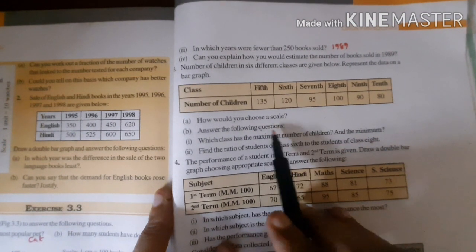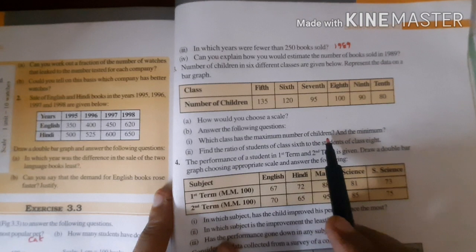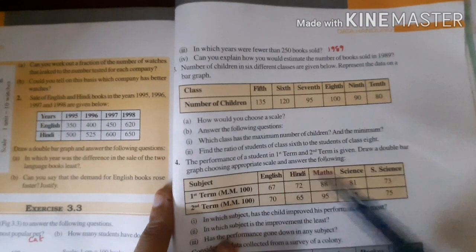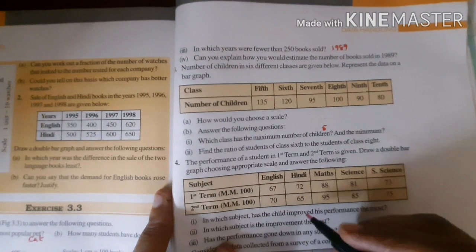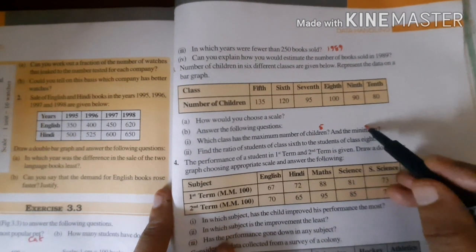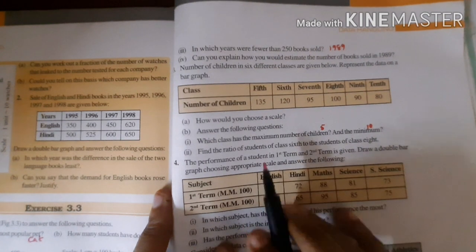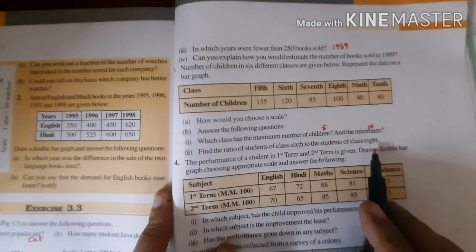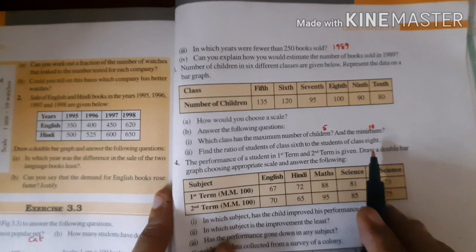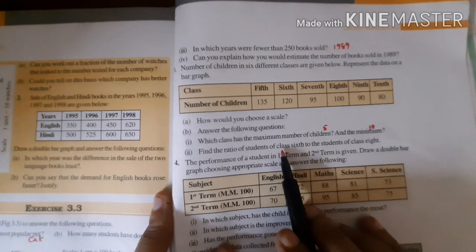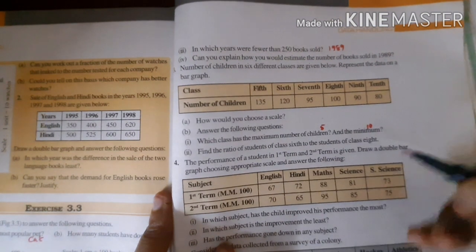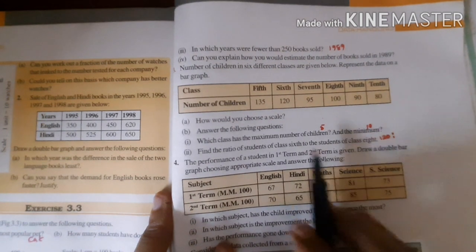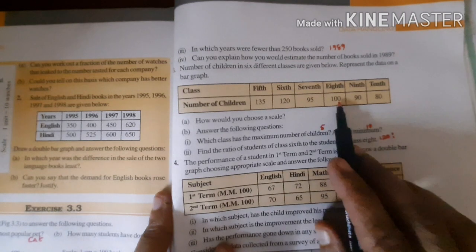Then answer the following questions. Which class has the maximum number of children? Yeah, 5th standard. There are 135 students there. And minimum, that is in 10th. Only 80 students are there in 10th standard. Find the ratio of the students of class 6th to the students of class 8. You study how to find the ratio of two numbers. Ratio of students of class 6th, how many students are there? 120 is to number of students of class 8, that is 100.